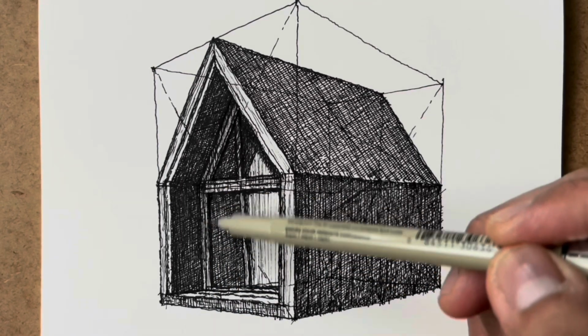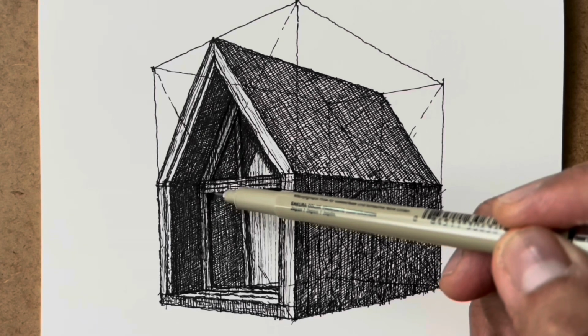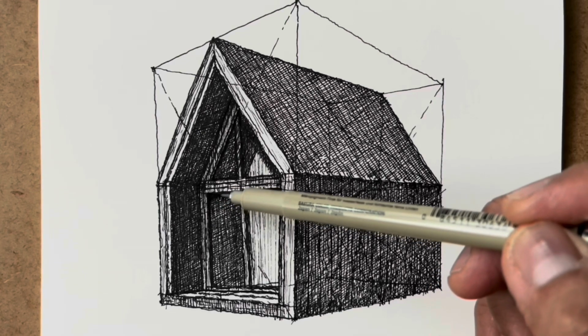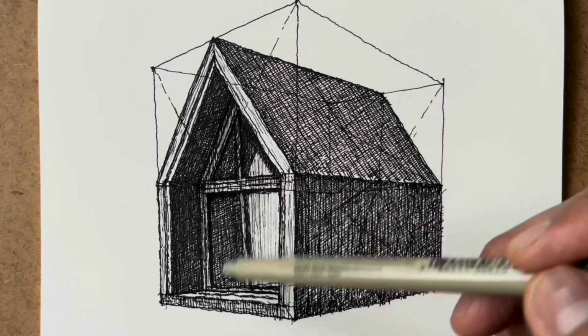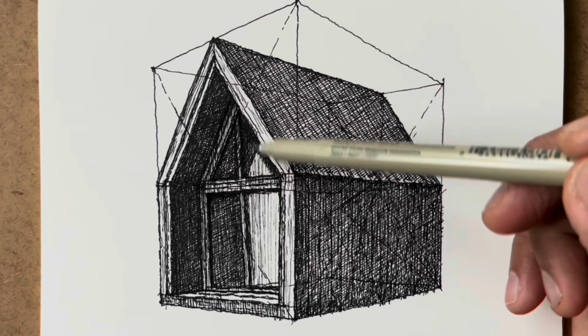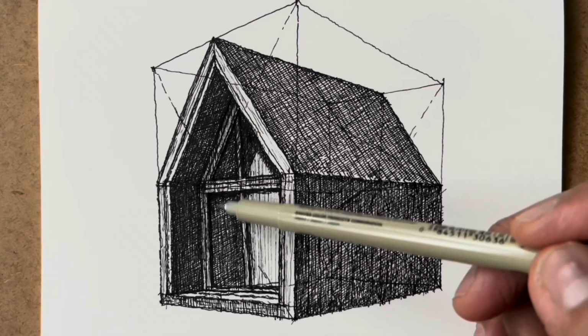I hope this drawing exercise was worthwhile sharing: how to draw them using a geometry line without the vanishing point, yet to achieve a perspective drawing.